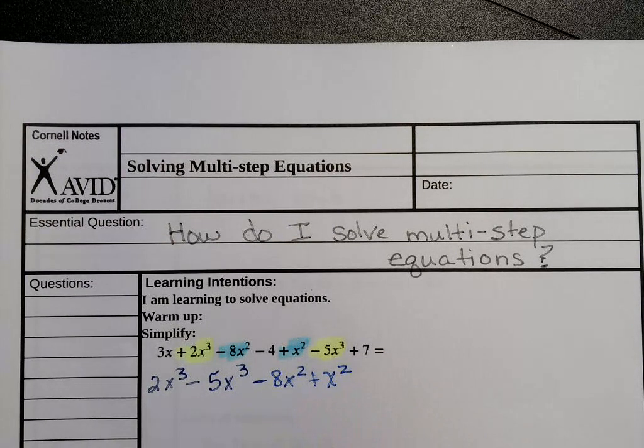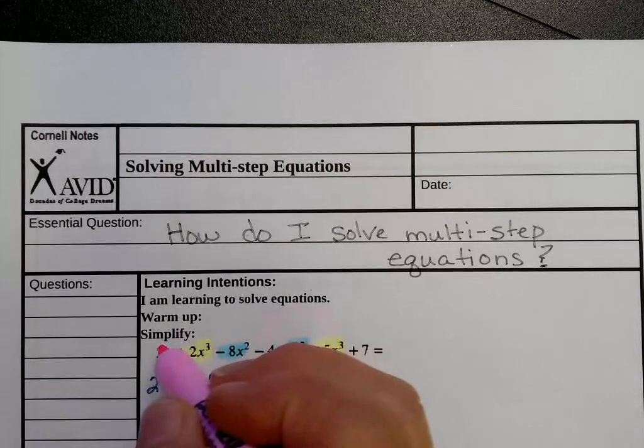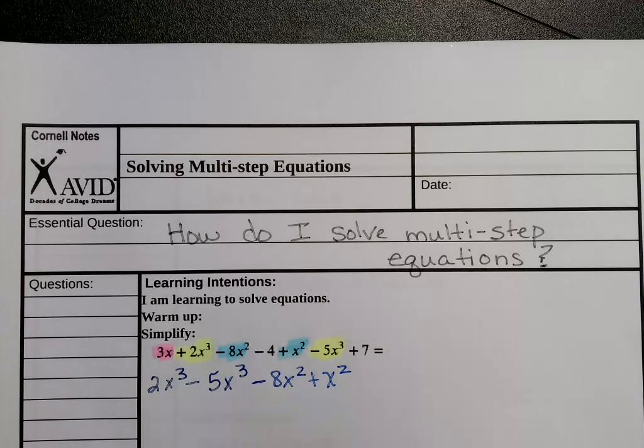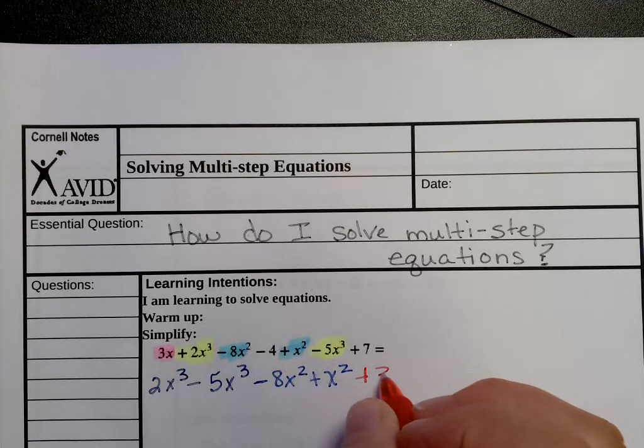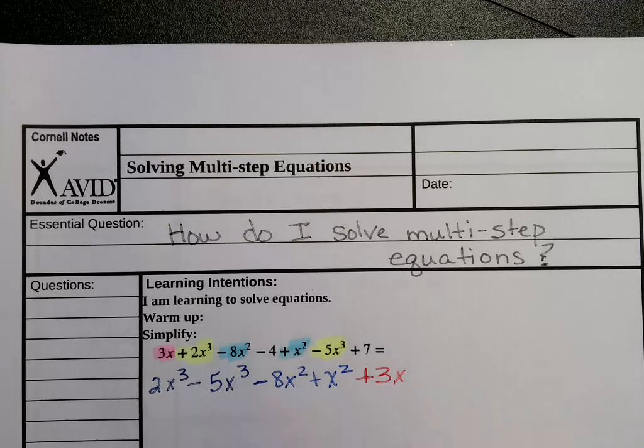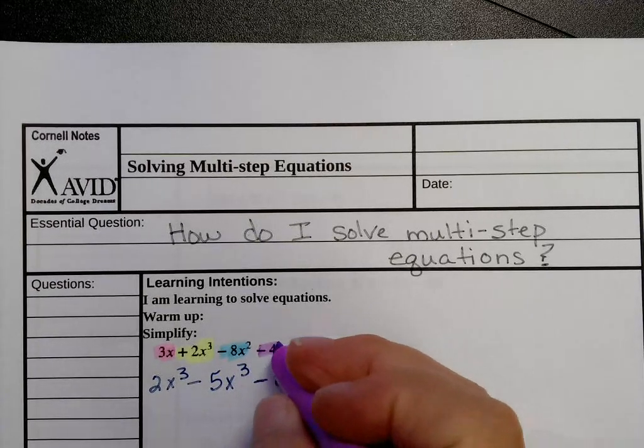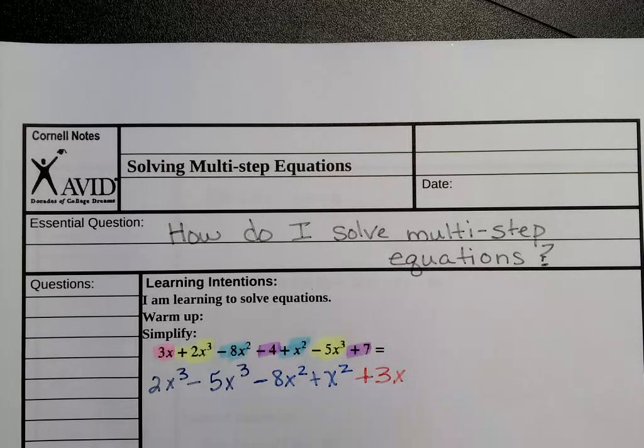Okay, x terms come next. I've only got one, and that is 3x. And finally, your numbers are always at the end. So it's minus 4 plus 7.